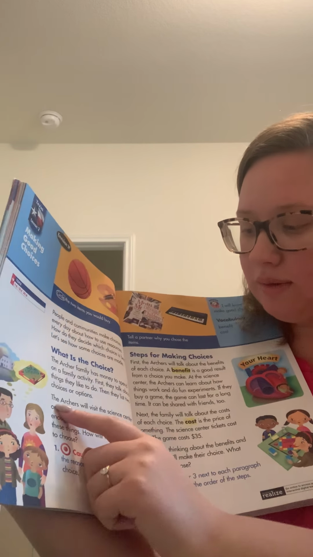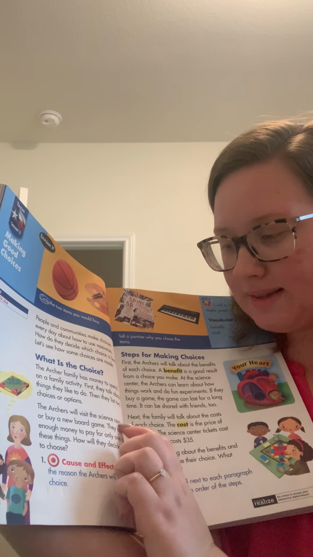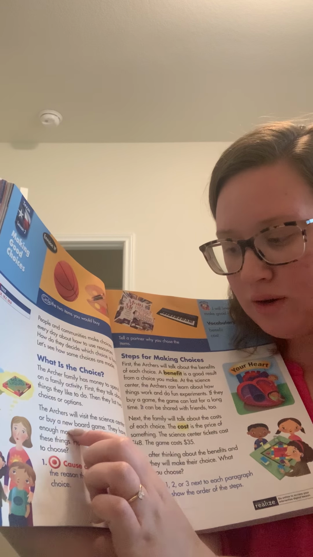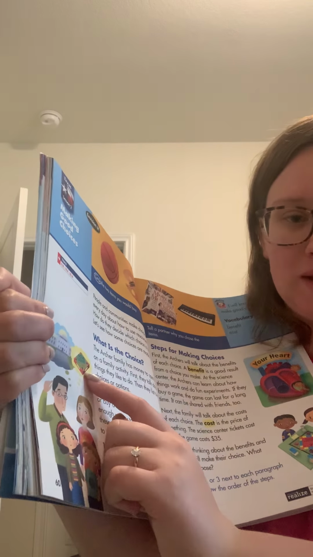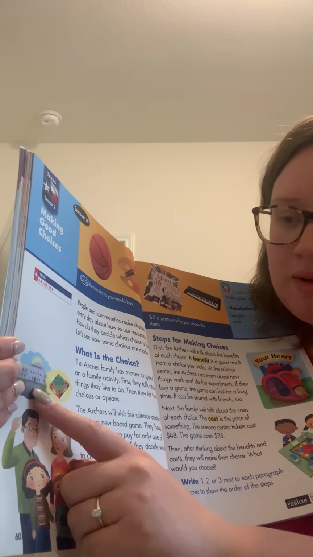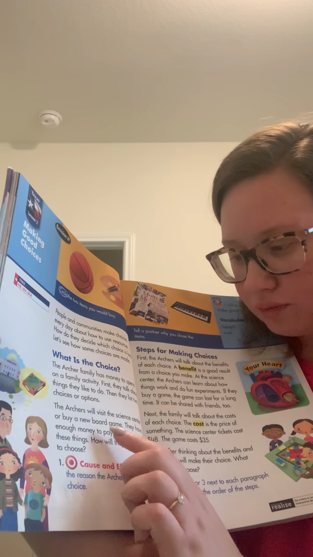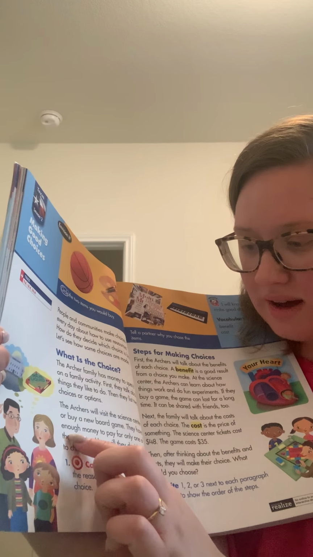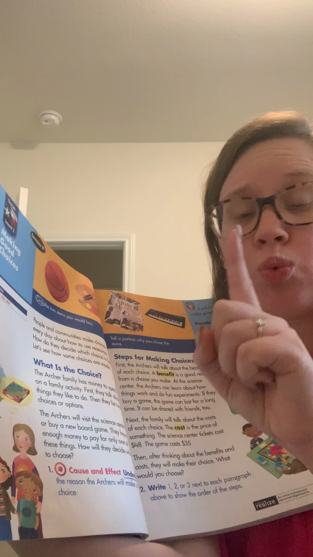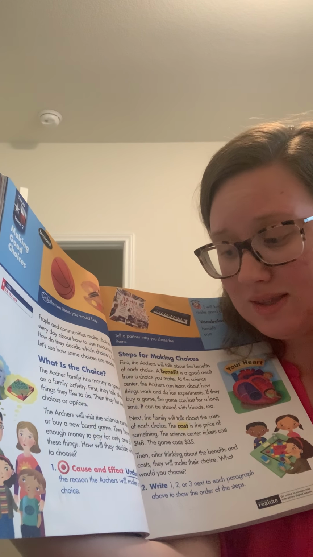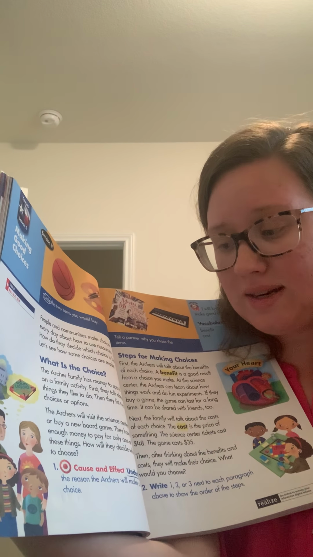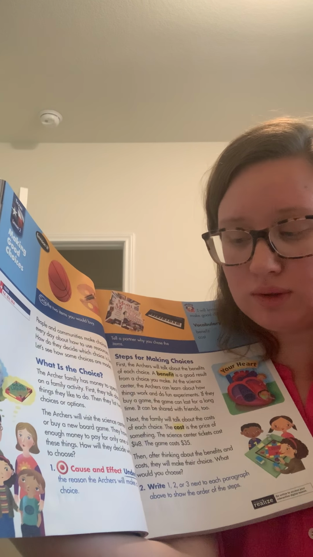I'm on the next paragraph. The Archers will visit the Science Center or buy a new board game. Wow, that's exactly what they're doing in the picture. Here's the board game. Here's the Science Center. They have enough money to pay for only one of these things. How will they decide which to choose?